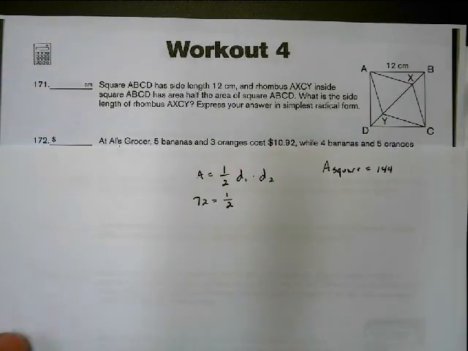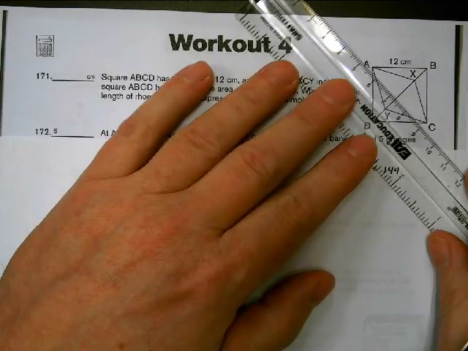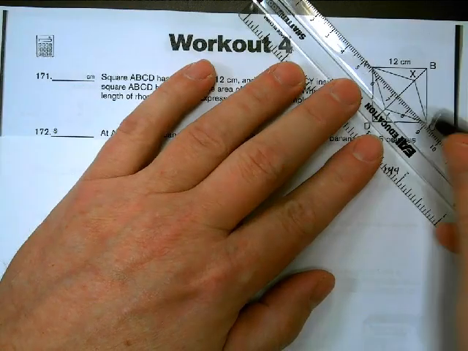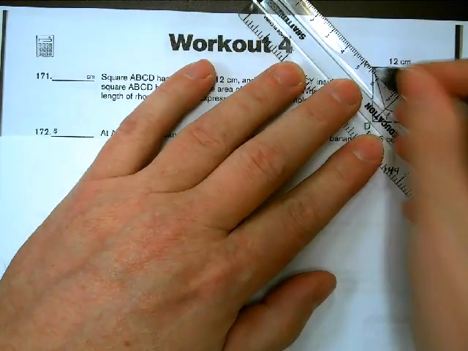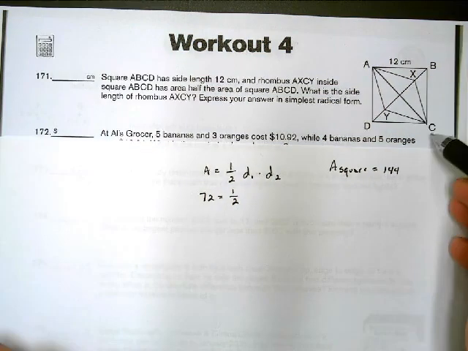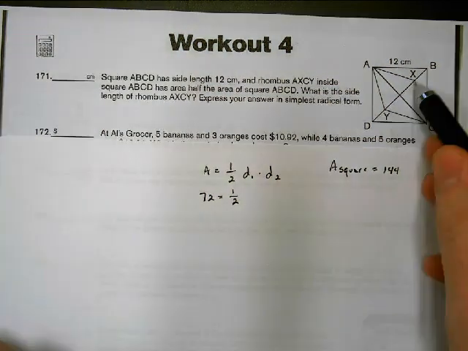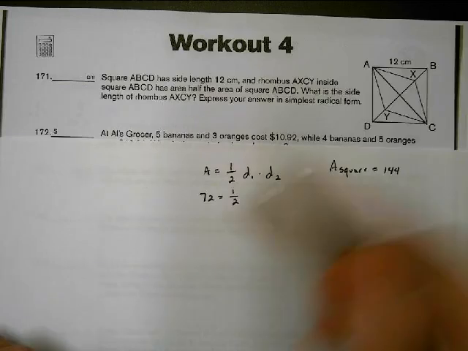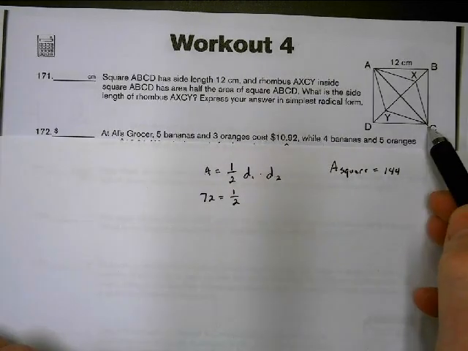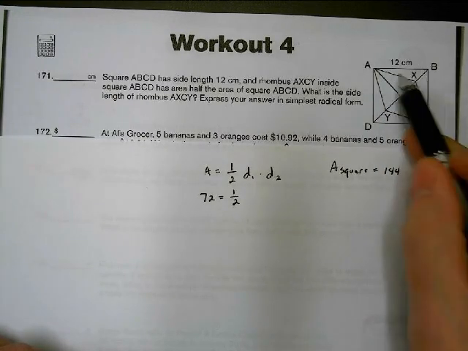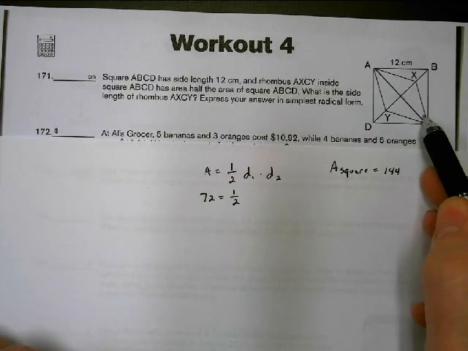So the diagonals of the rhombus, of course, go from here to here. There's one of them. So AC is one of the diagonals and XY is the other diagonal. Now AC is the diagonal also of the square. So this is a 45, 45, 90 triangle inside of here.